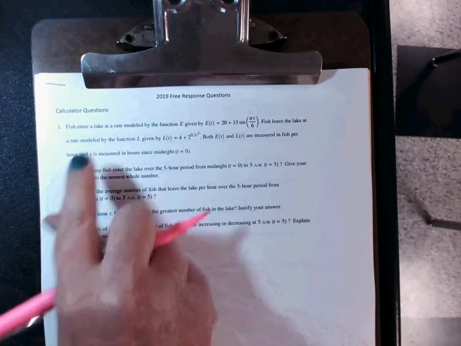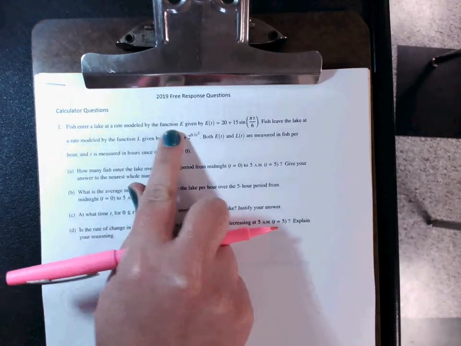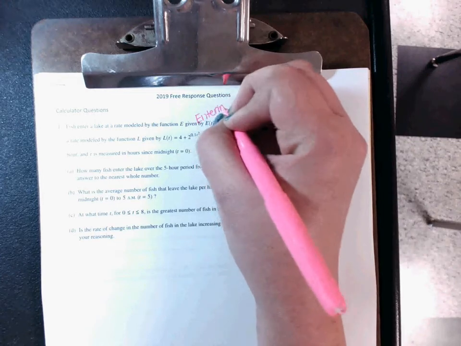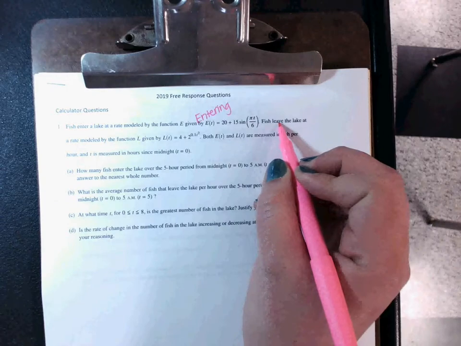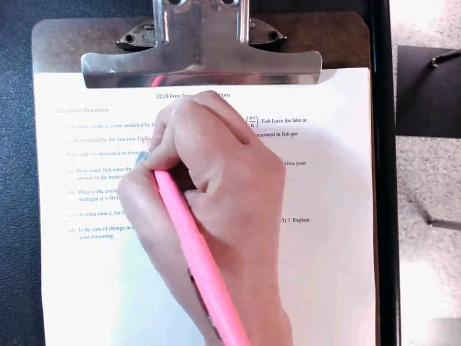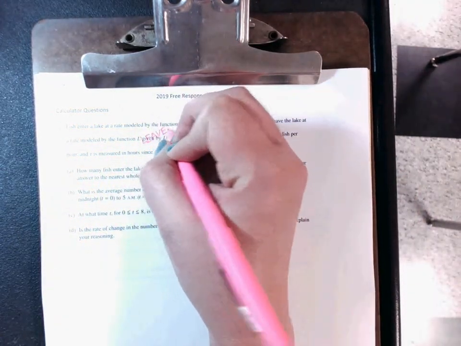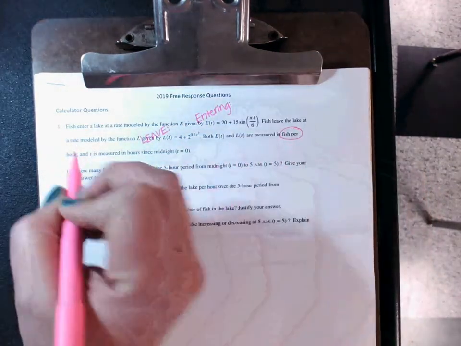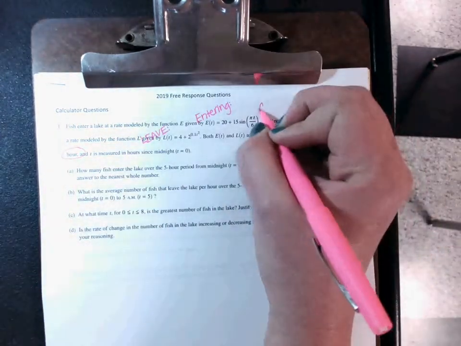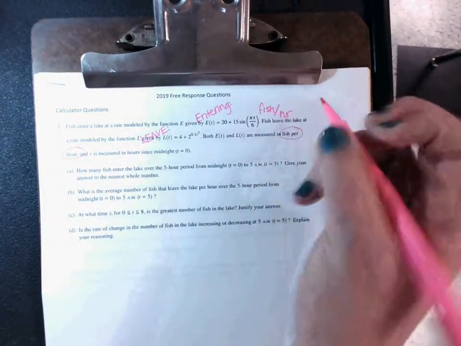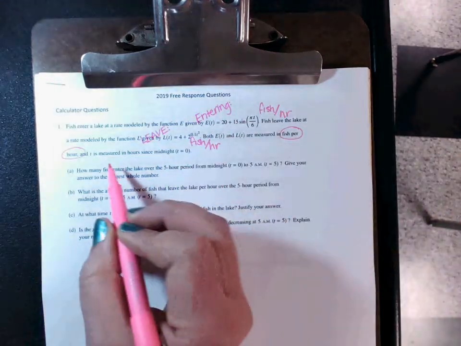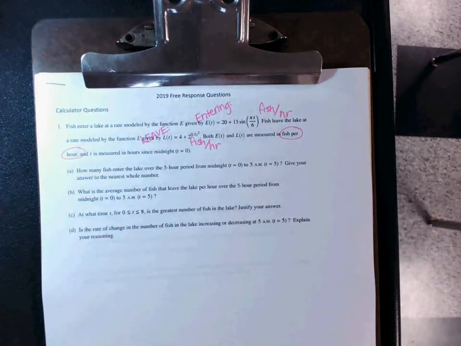So it says fish are entering the lake at a rate modeled by this equation. So these are my fish that are entering the lake. Then notice that down here we have fish leaving the lake at a rate modeled by, okay, so these are the fish that are going to leave the lake. Then it says they're both measured in fish per hour. So this is in fish per hour. This one is in fish per hour. Then the other thing that it says is in hours since midnight, t equals 0.